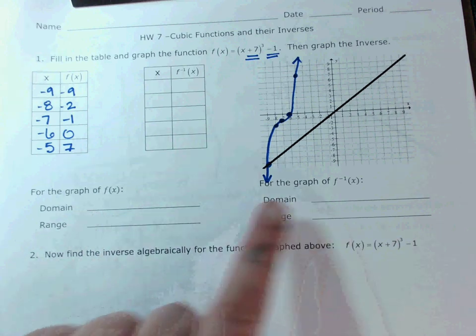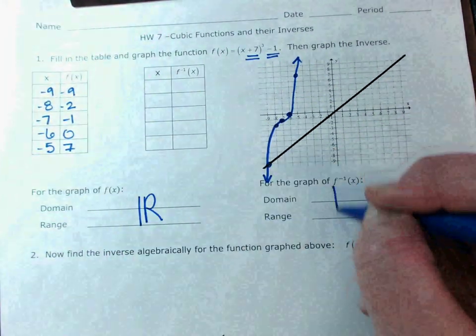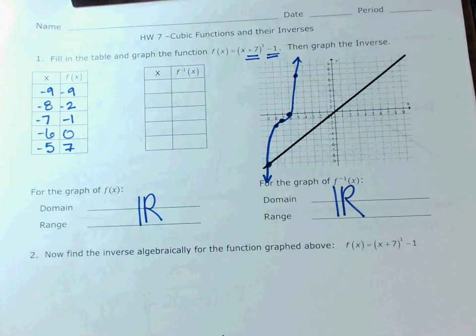What are your domain and range going to be for both of these? Okay? I'm just going to put big R's, okay? Because remember, for these, they're always all real numbers. And so when you switch it, it'll be 7, -5. Okay?